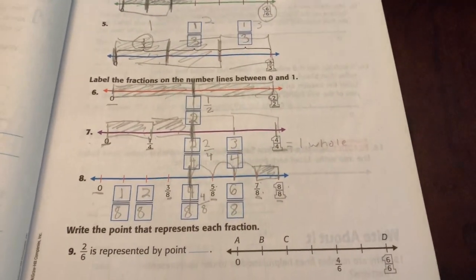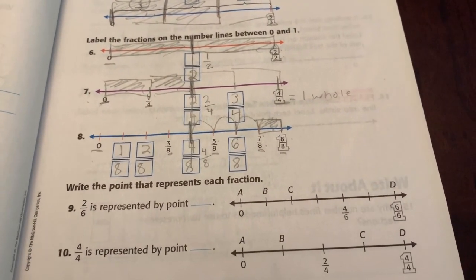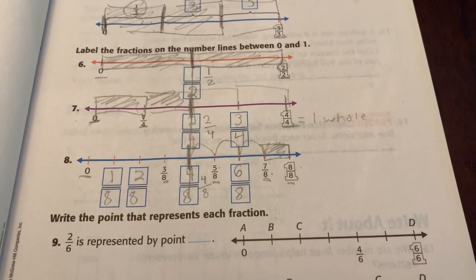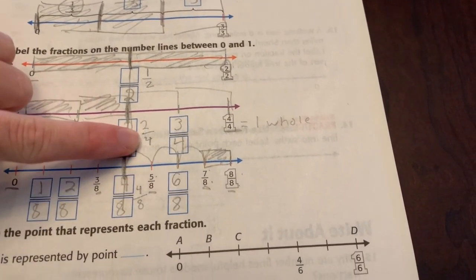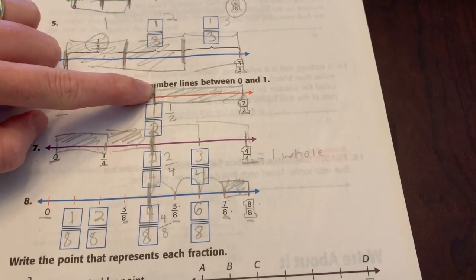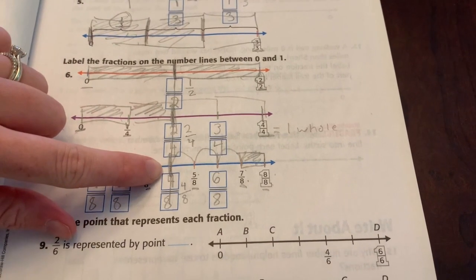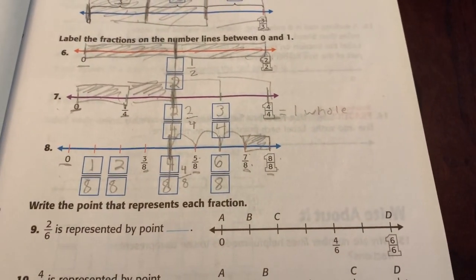I'm giving you a little bit of a heads up, but tomorrow we're going to talk about what we call equivalent fractions, which means fractions that have different denominators and numerators, but they represent the same amount. Notice how 1/2, 2/4, and 4/8 all are the same spot on a number line.